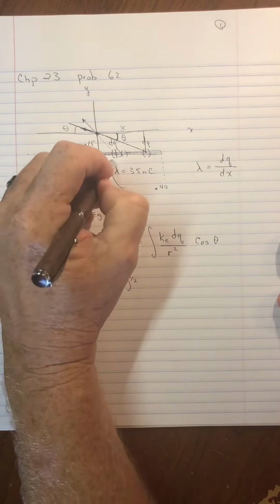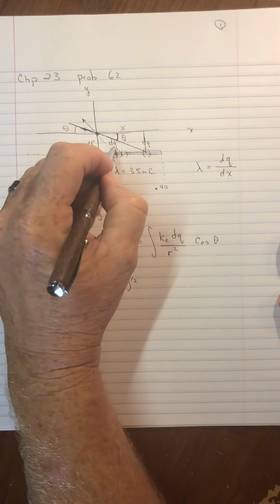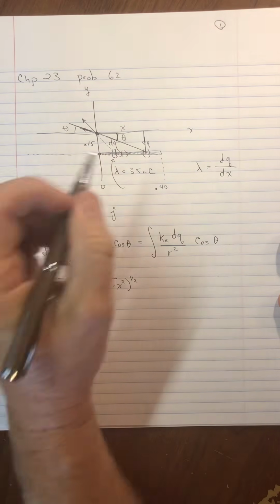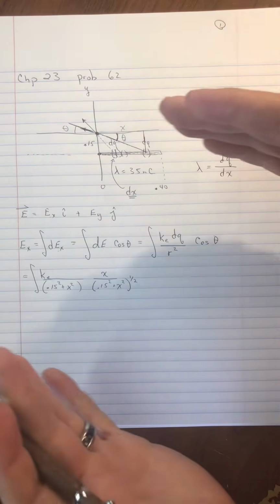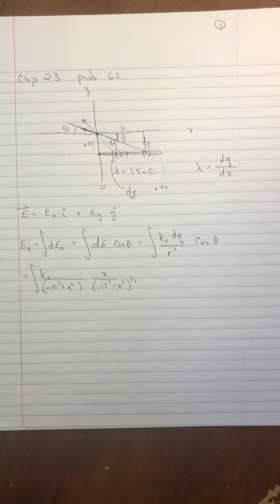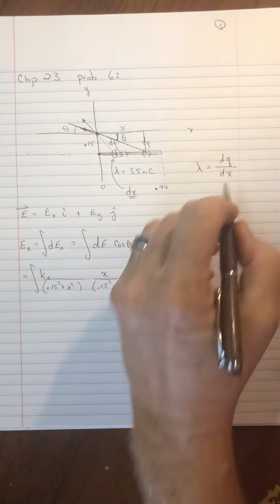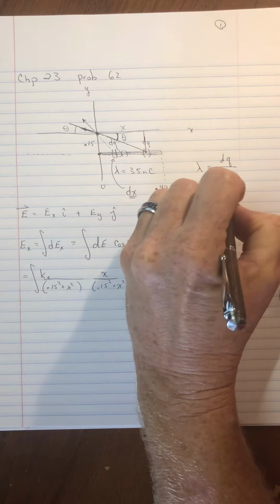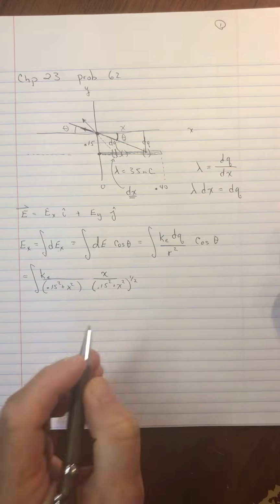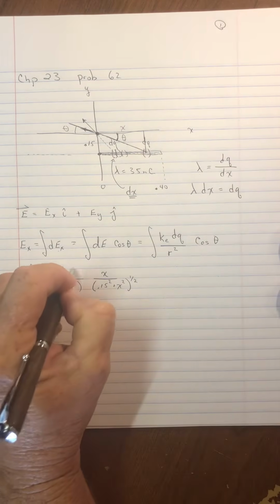So if this little chunk of charge has a value of dq, I'm also saying it has a length of dx. And then moving that to the other side, lambda dx is this dq. So this should be equal to lambda dx.